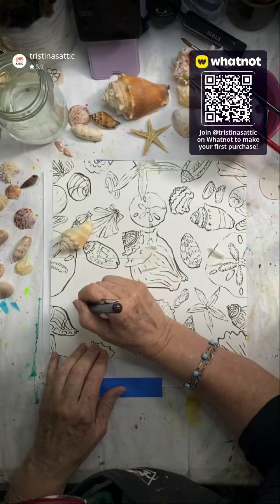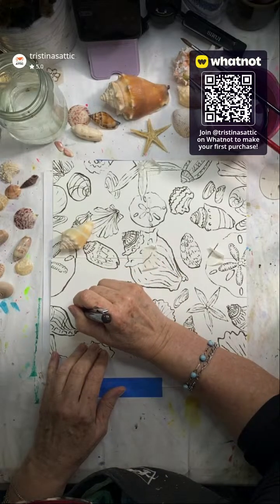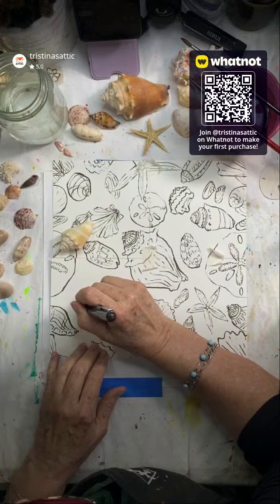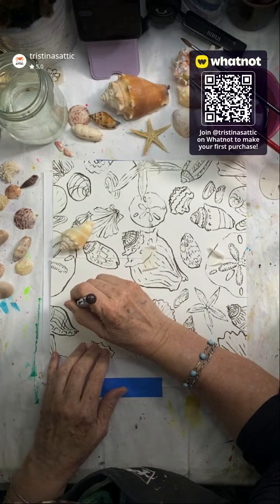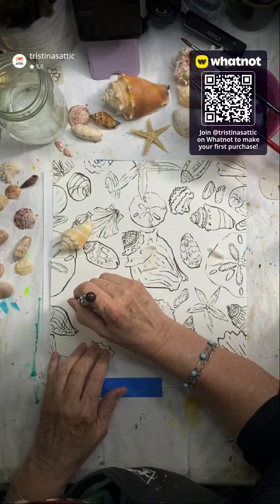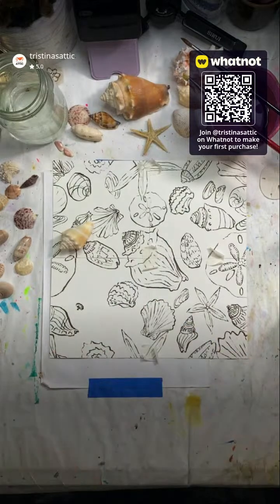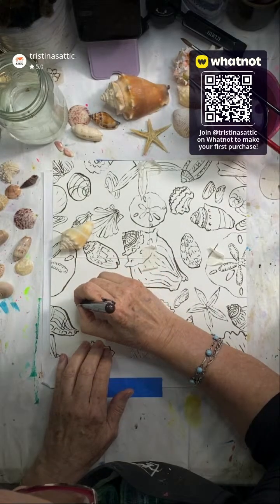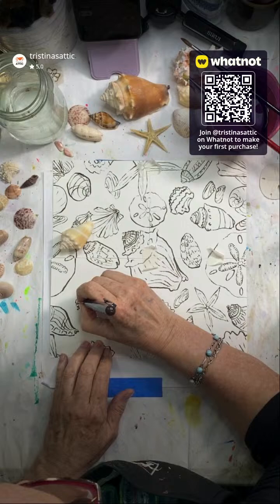I'm going to start down here with the little teeny tiny top right here. And then it gets a little bit wider. And we'll connect those together like that. And then it just gets a little bit wider.